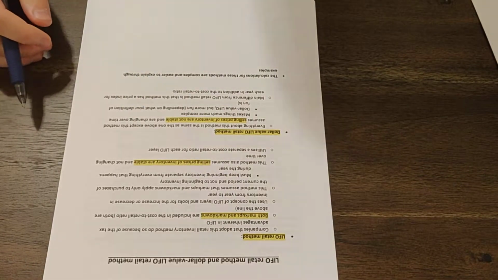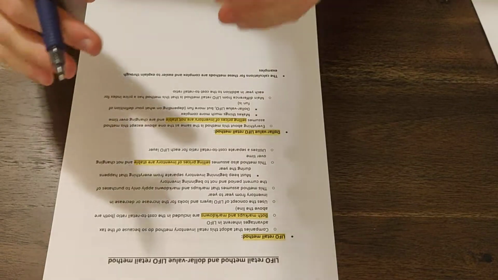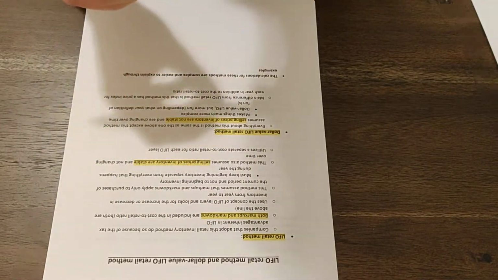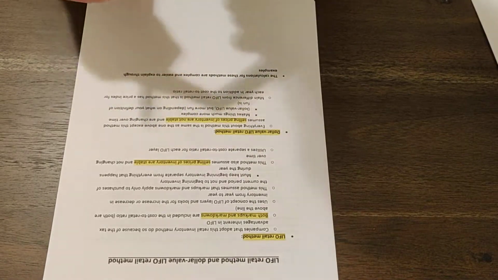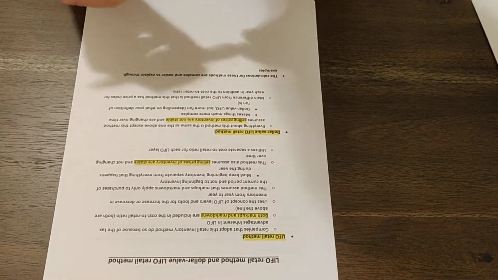And again, what I mean by that is that there's been a couple of videos. There's been one on the basics of the retail inventory method. And there's been one on the LCM, the lower of cost or market or conventional method, and the cost method.